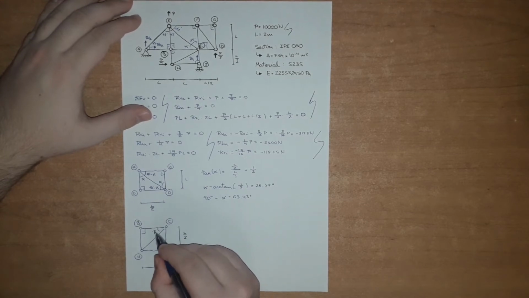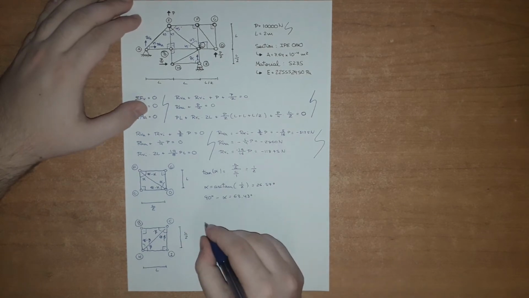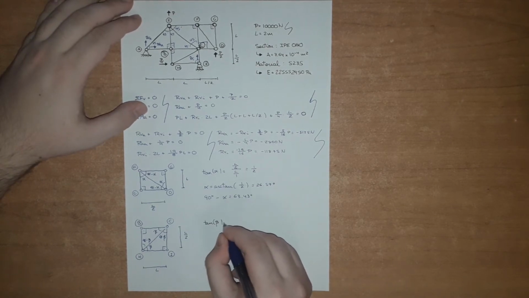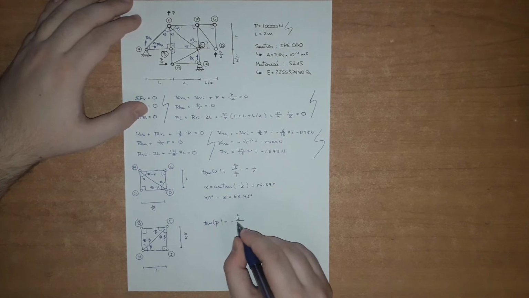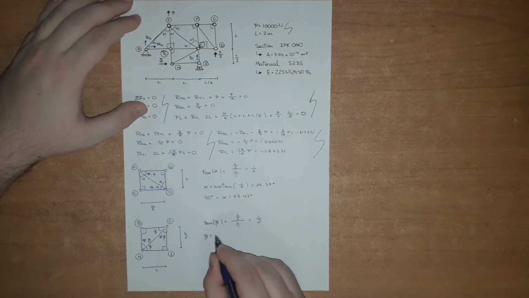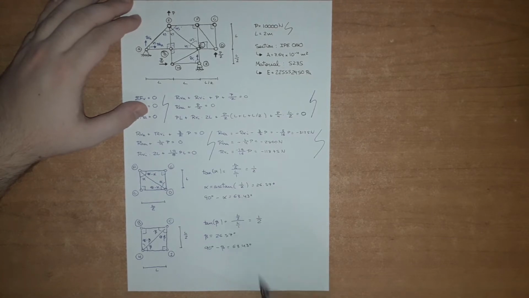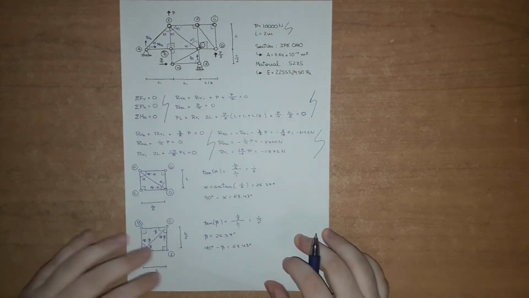Let's call this beta, then this will be 90 minus beta, then beta, 90 minus beta again. The procedure is the same. Tangent is equal to half of L divided by L. It actually gives us the same value. Beta will be this, and 90 minus beta will be this. We can now go ahead and try to compute the internal forces.